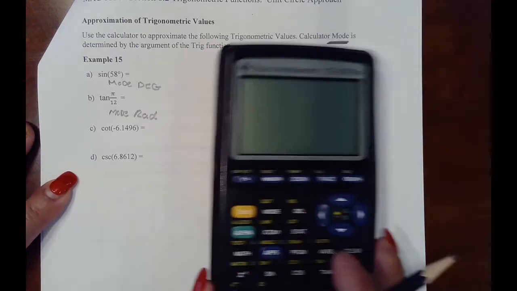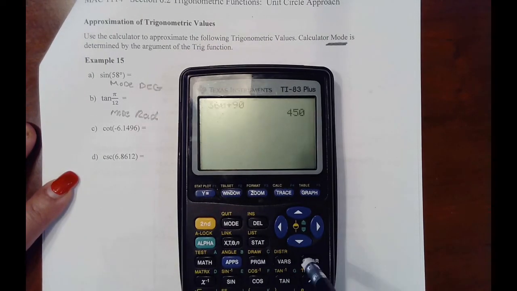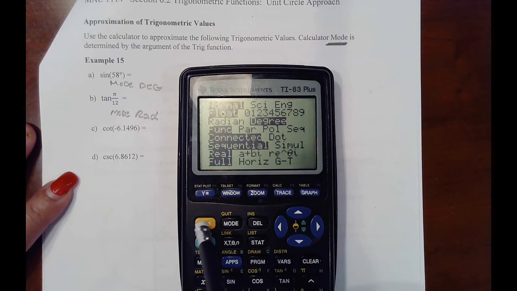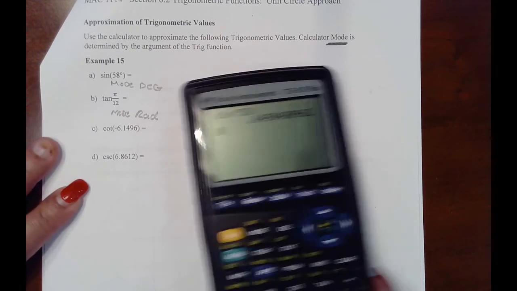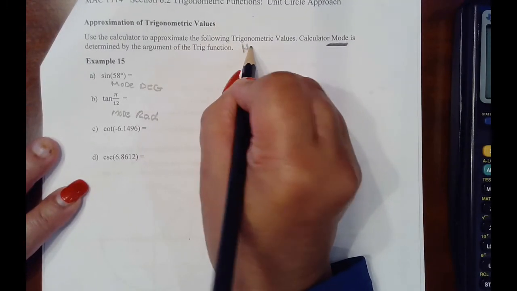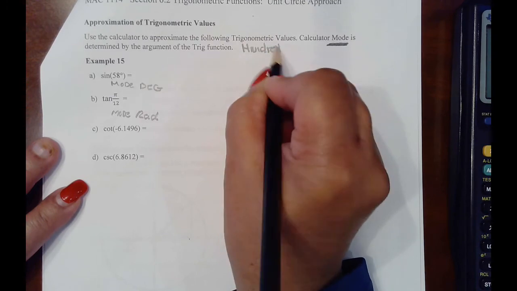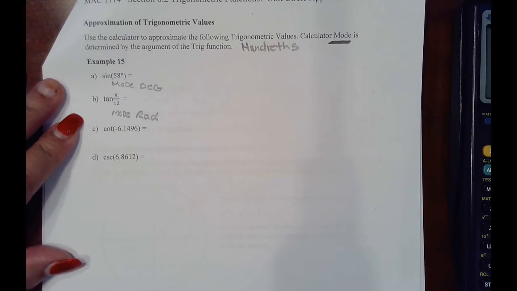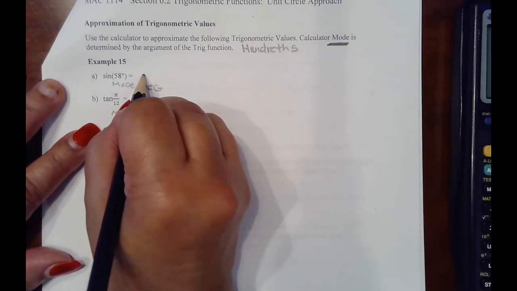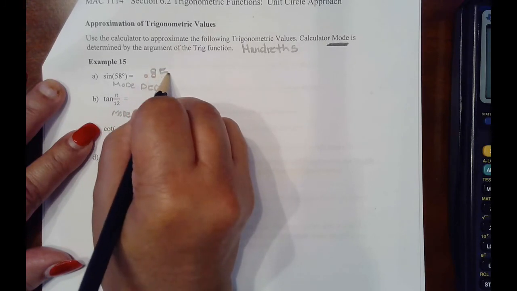So sine of 58, just a matter of making sure the mode is okay. The mode key is second column, second key down. Mine's in degrees right now, so I'm going to quit out of there. Just press second, quit. Then go ahead and feed it in. Sine of 58, and it becomes point. Let's round to the hundredths place here. They'll tell you in your online software what place to round to. So I'm going to round to the hundredths place. That came out to be approximately 0.85.